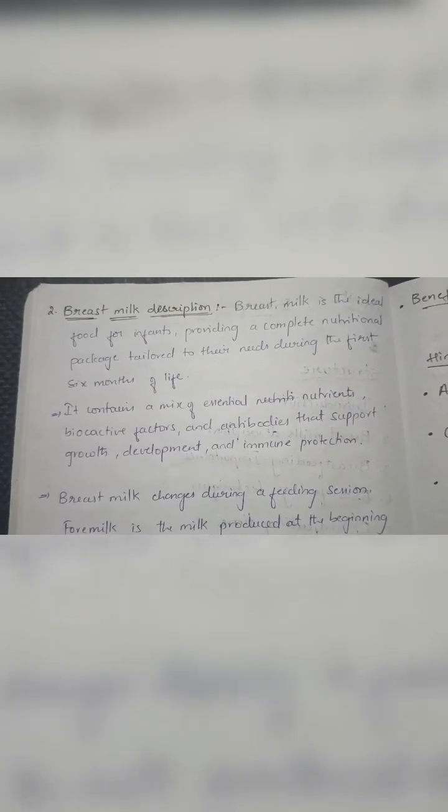given from a bottle. It's a vital way to ensure child health and survival, providing essential nutrients and antibodies for the baby's growth and protection against illness. Breast milk description. Breast milk is the ideal food for the infant, providing a complete nutritional package to meet their needs during the first 6 months of life. It contains a mix of essential nutrients, bioactive factors, and antibodies that support growth, development, and immune protection.